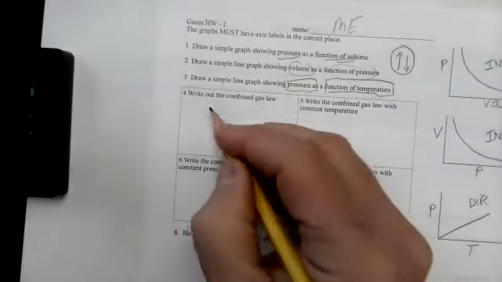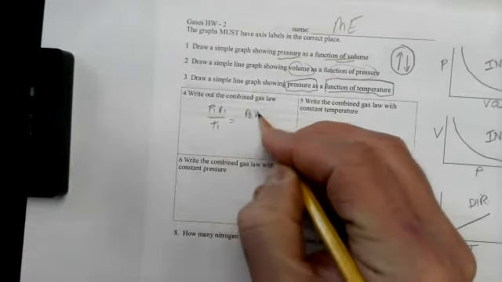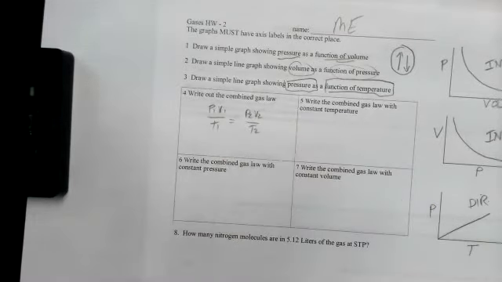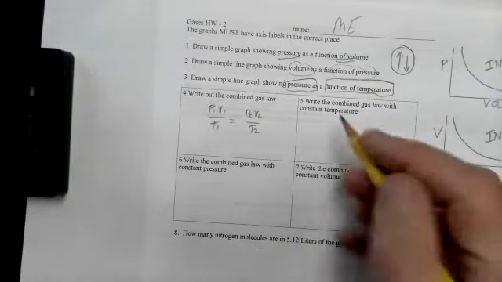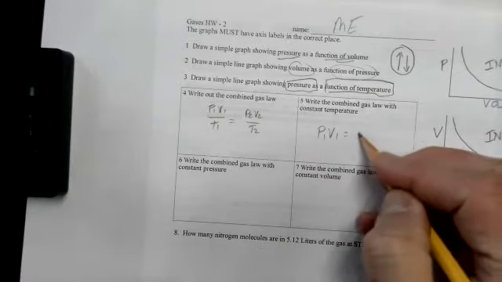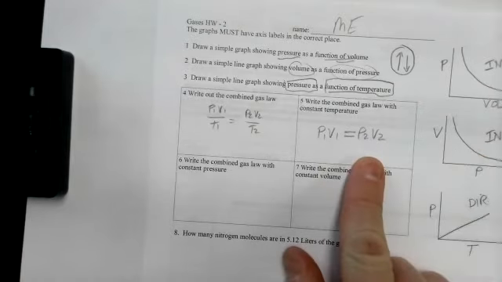Combined gas law: P1V1 over T1 equals P2V2 over T2. With constant temperature, we can cancel the temperature and just write P1V1 equals P2V2. And we can just take the temperature out in advance.